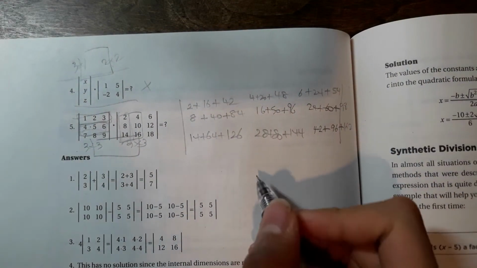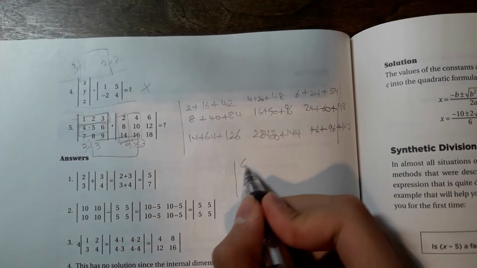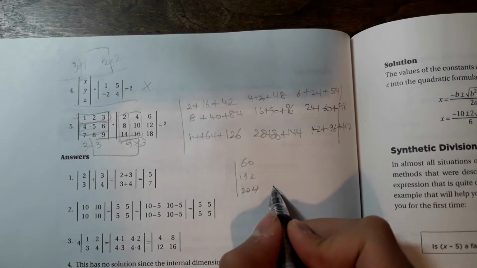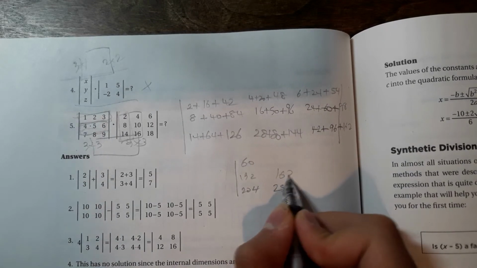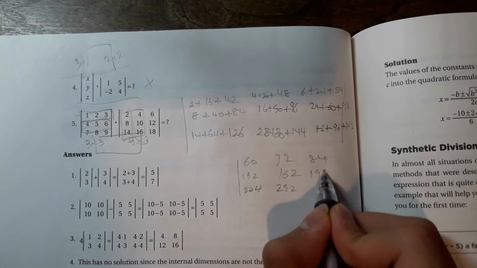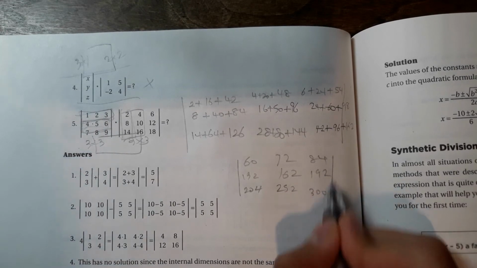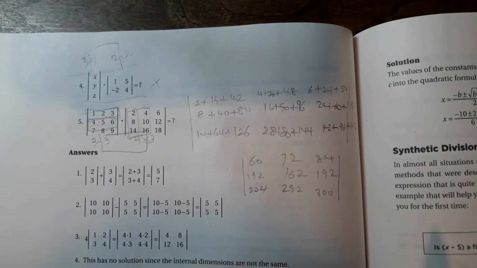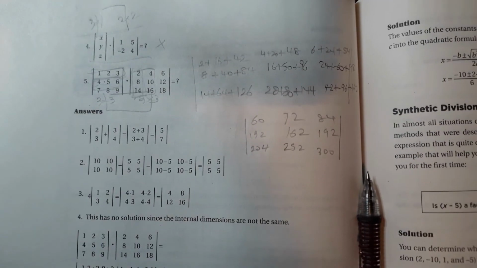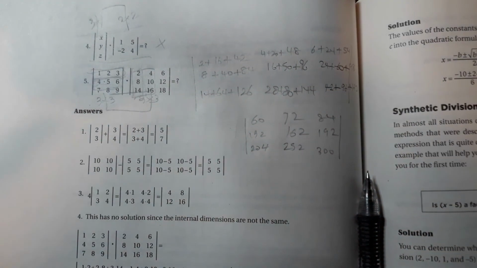Okay, when you add them up, it will come as 60, 132, 24, 252, 126, 72, 84, 192, 300. So this will be the answer. So this was like the basic matrices needed on ACT test, and this is the end of the class.